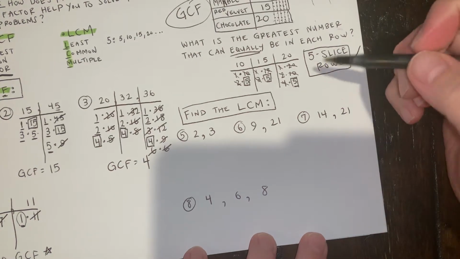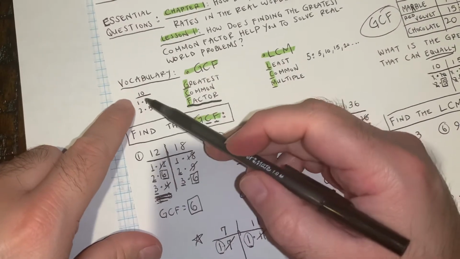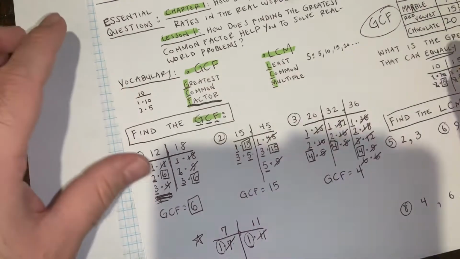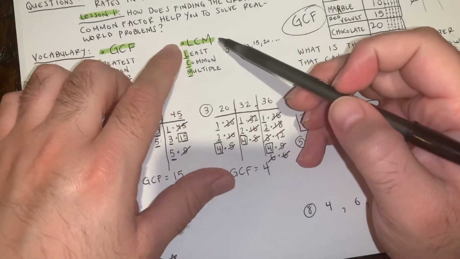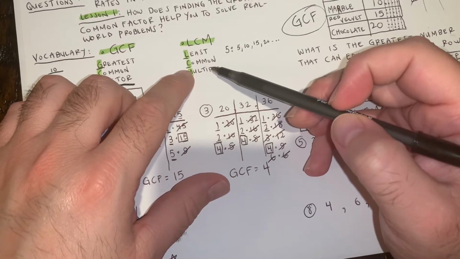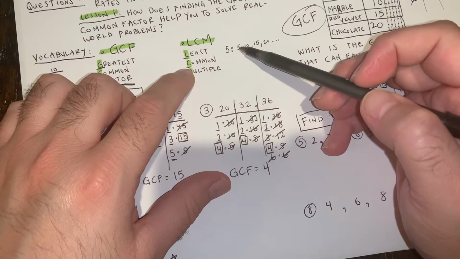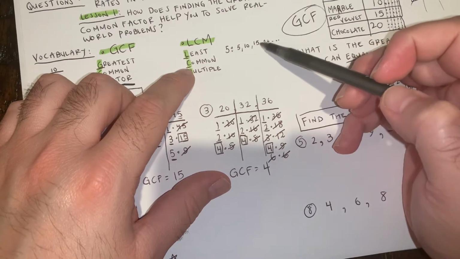Okay, now that we have dealt with GCF, remember GCF is breaking down the number into the factors that make that number up. Now we're going to switch up to least common multiple. Least common multiple means that you have to multiply the number. So if I give you 5, you're multiplying the 5 times tables. So that's 5, 10, 15, 20.